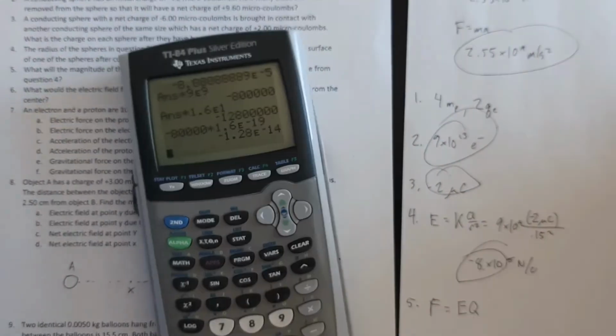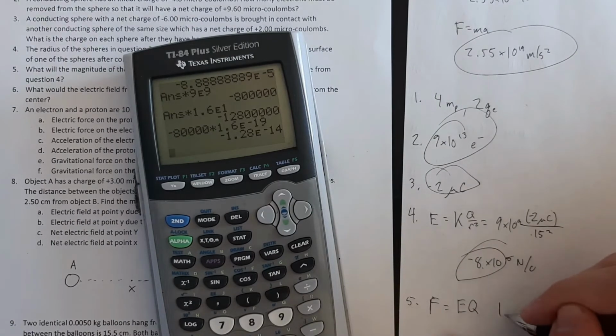There we go. All right, so that's going to be 1.28 times 10 to the negative 14th newtons.